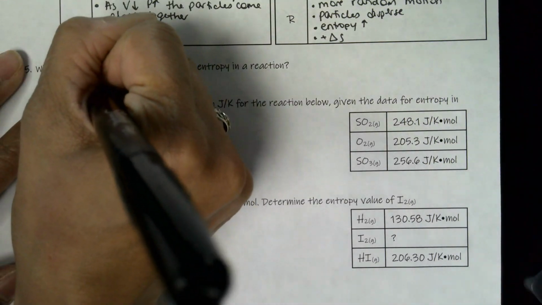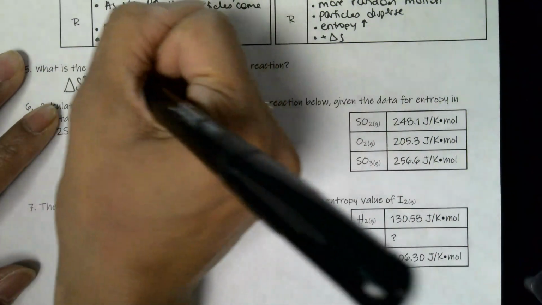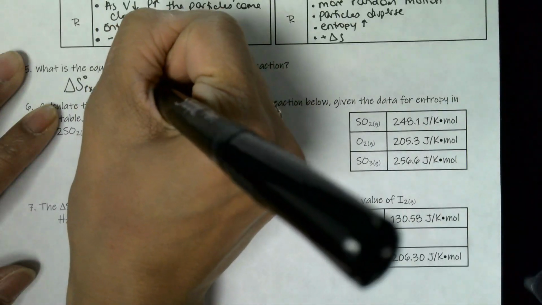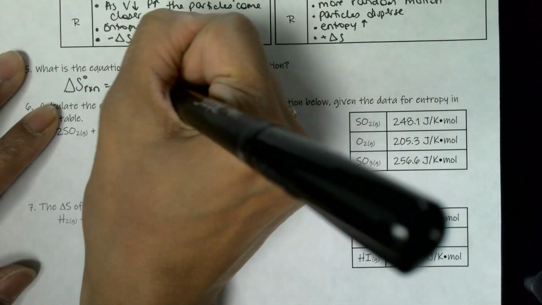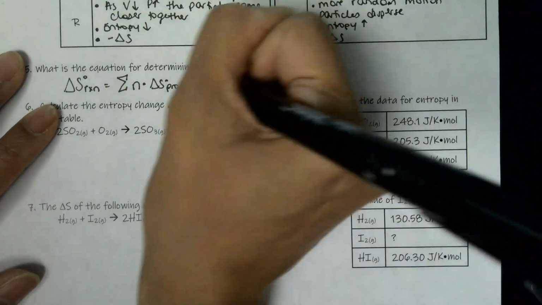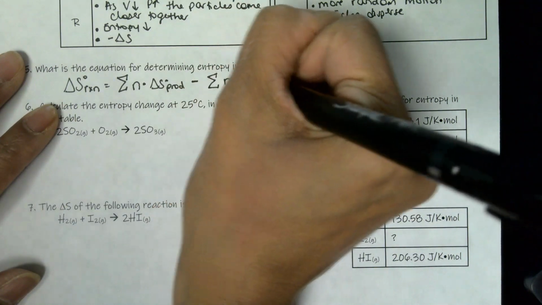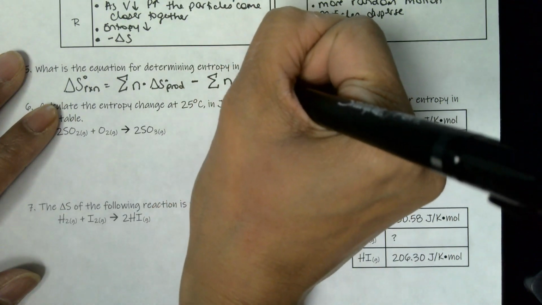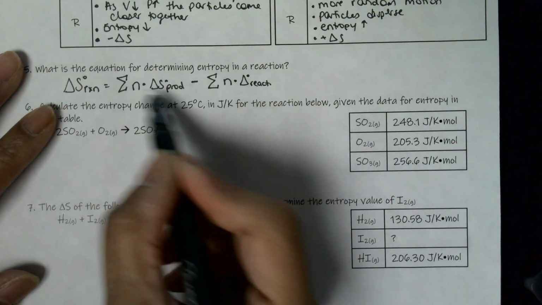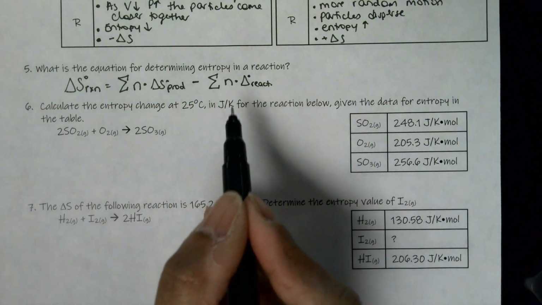This is for the reaction, Rxn, is equal to the sum of the moles times the delta S values of the products minus the sum of the moles times the delta S of the reactants. Again, looks a little scary, but you've done these before and you've done probably pretty well with these as well.